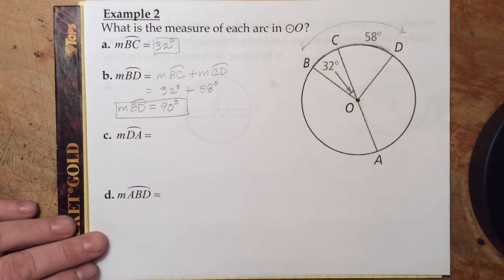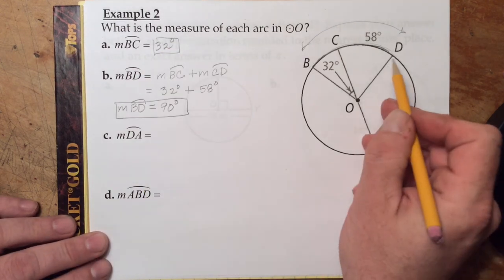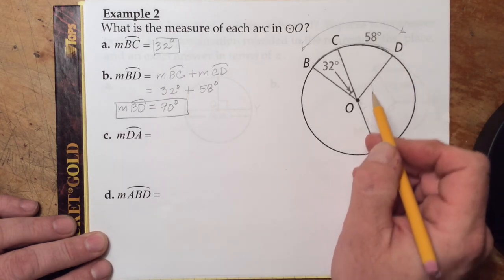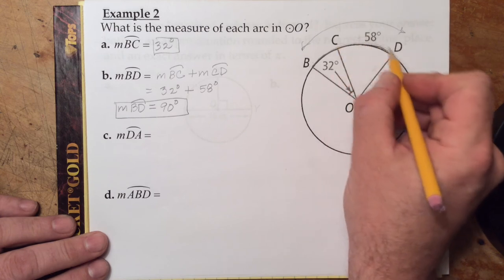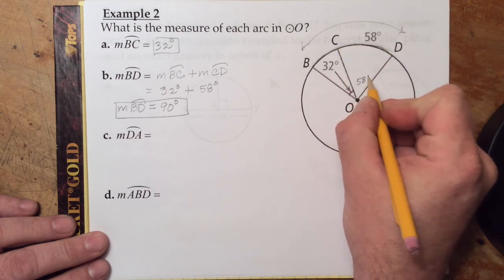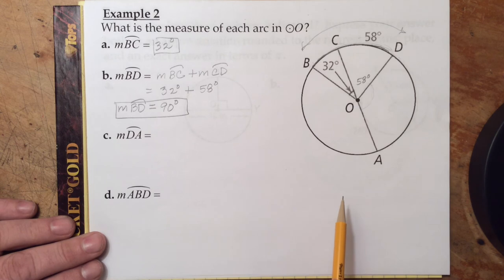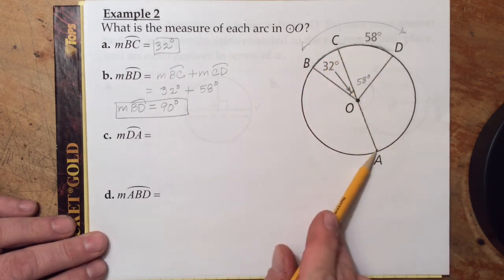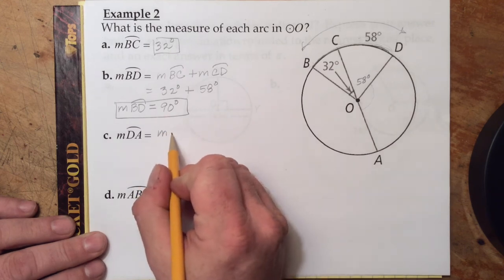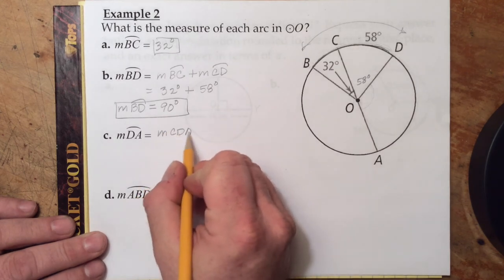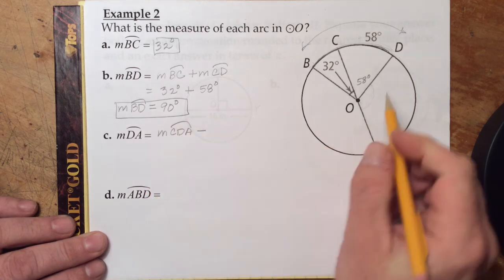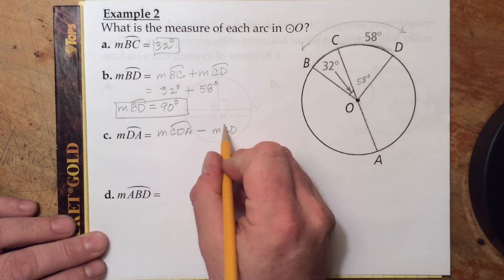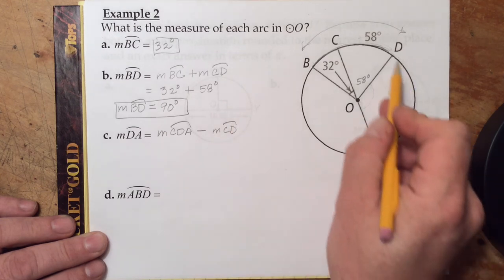Part C, find the measure of arc DA. Arc DA, right here, is the same as its central angle measure. We already know that this central angle measure is 58 degrees. And if we take the semicircle CDA and we subtract the measure of arc CD, we will get the measure of what's left here, arc DA.